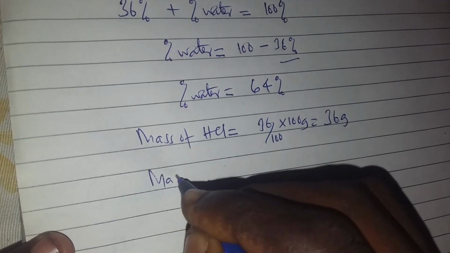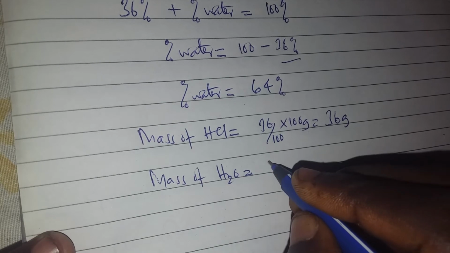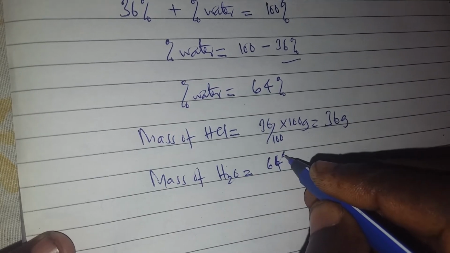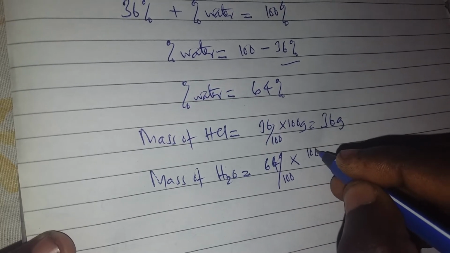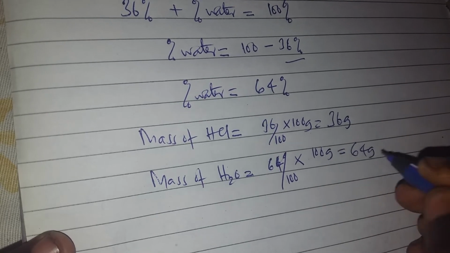And mass of water will be equal to 64%. That is 64 divided by 100 times 100 grams, which will be equal to 64 grams.